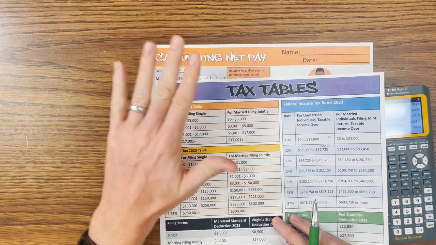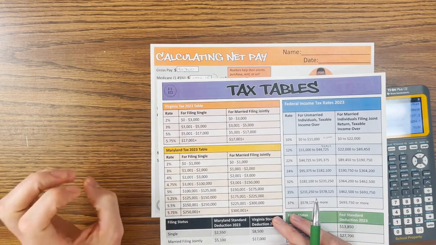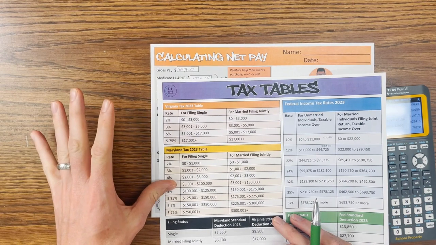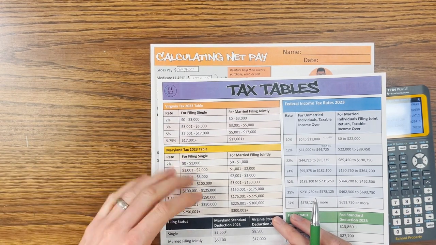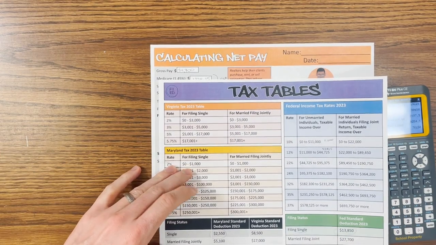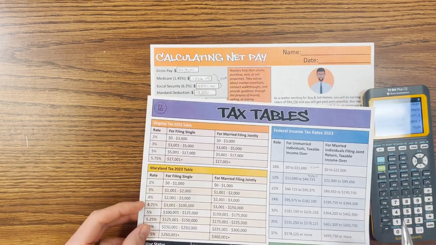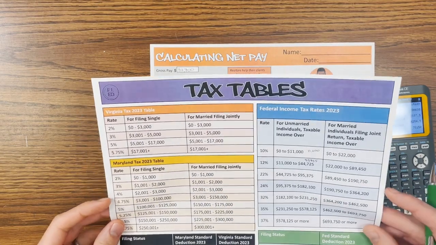But all the examples in my Calculate Net Pay resource are from Virginia, Maryland, Pennsylvania, Ohio, New York, and California, so those 6 states. And they should all fit within the state sheet that I provided. I think it's 10 brackets is the max for New York.